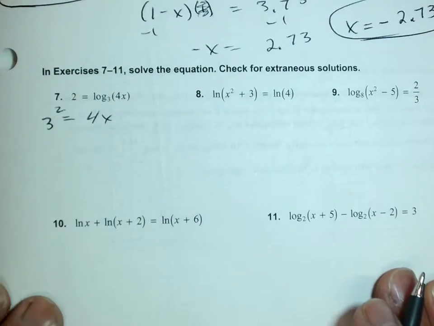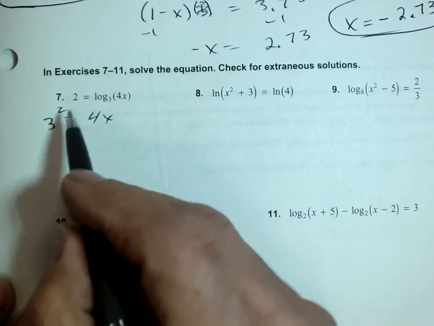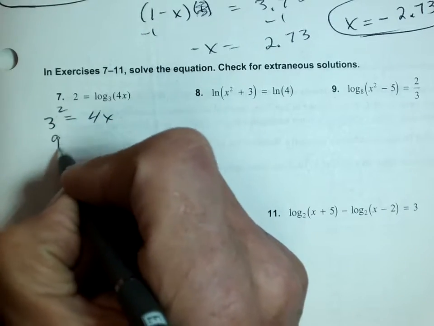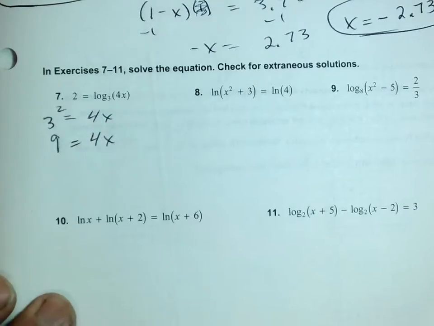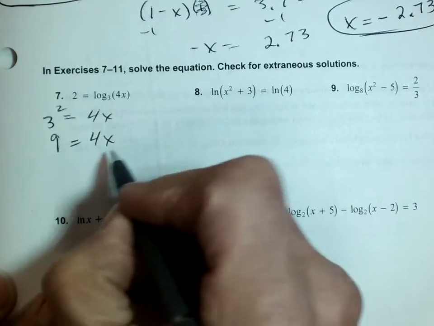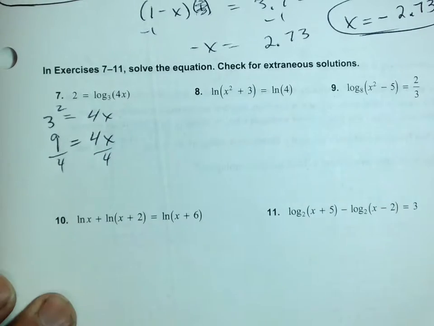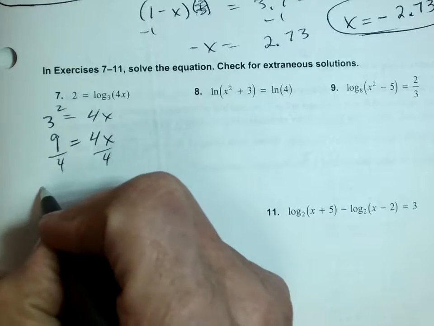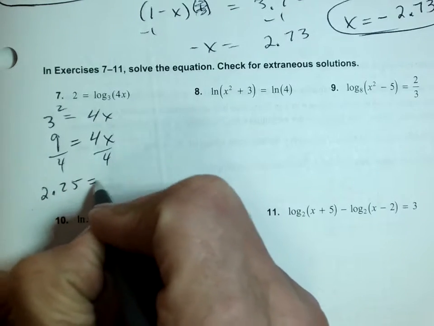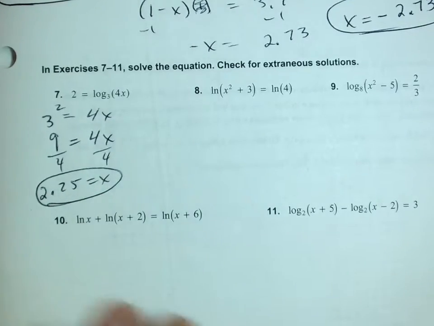Okay, now this is a pretty easy problem at this point because 3 squared is 9. Divide by 4. What's that? 2.25, I think. 2.25 equals x. Okay, that's not so bad.